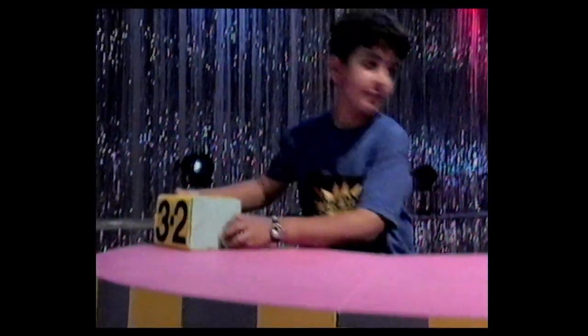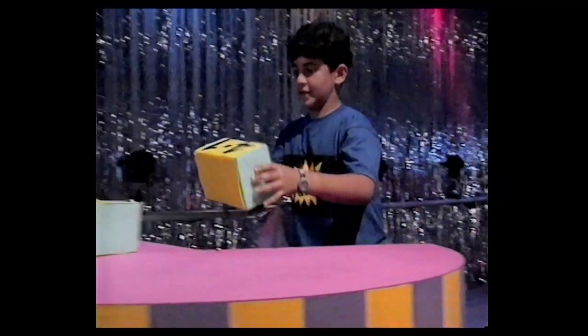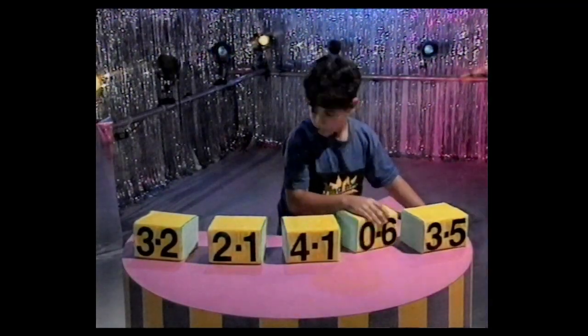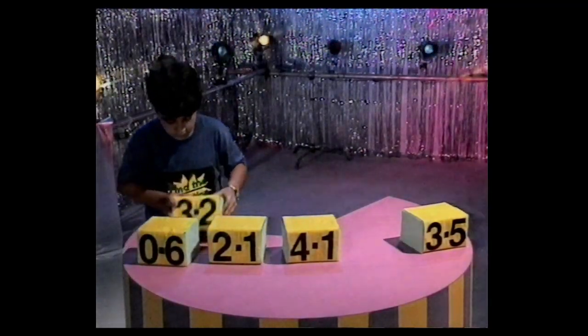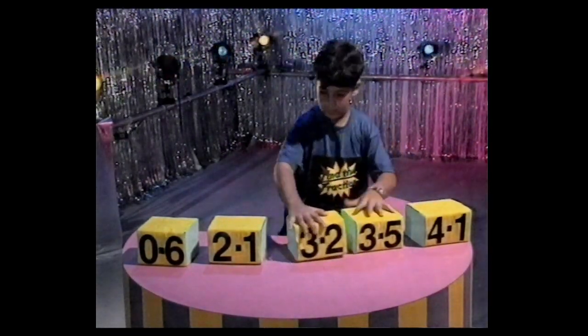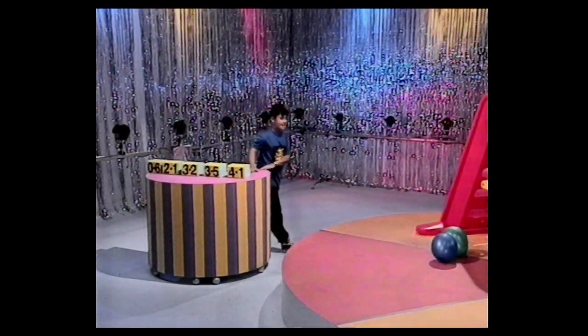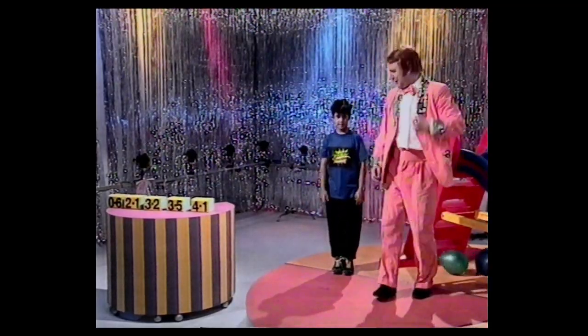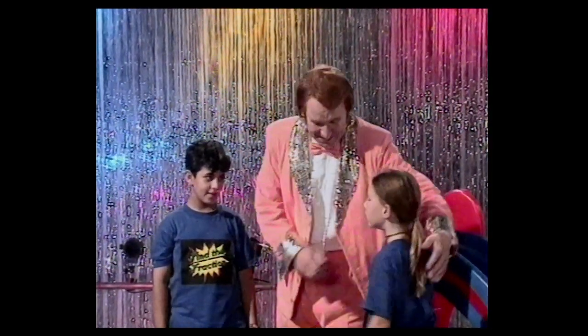So today, the Blues have to find 5 blocks and put them in order from the smallest through to the biggest. And now to put the blocks in order from the smallest to the largest. Time's up. Well done. Isabel, come and join me. Well done.